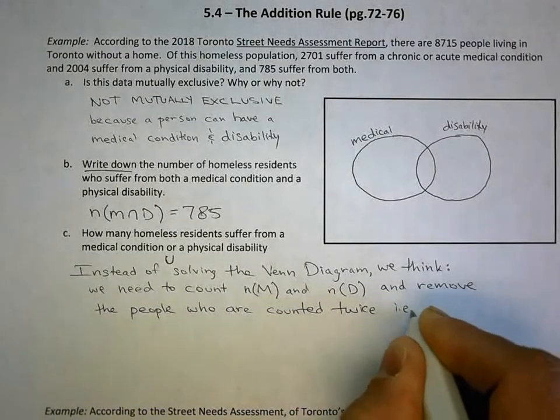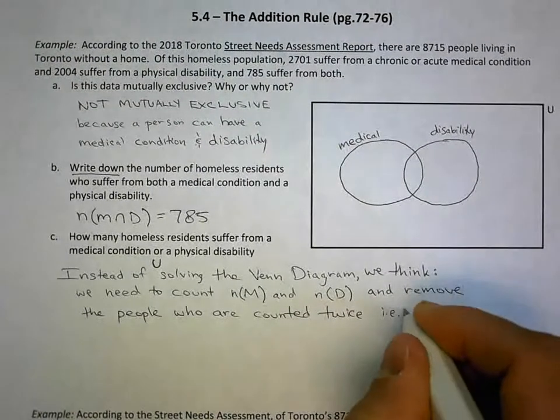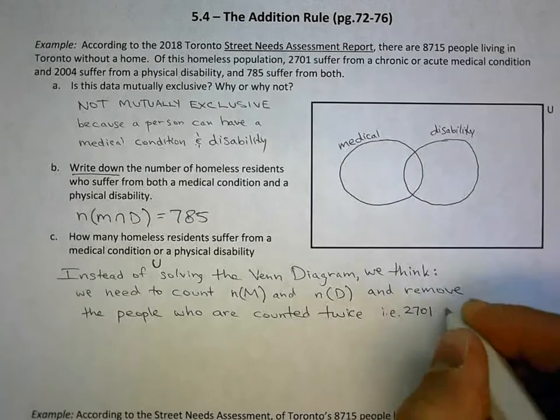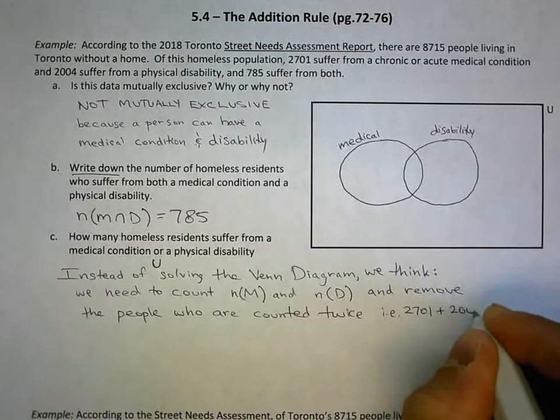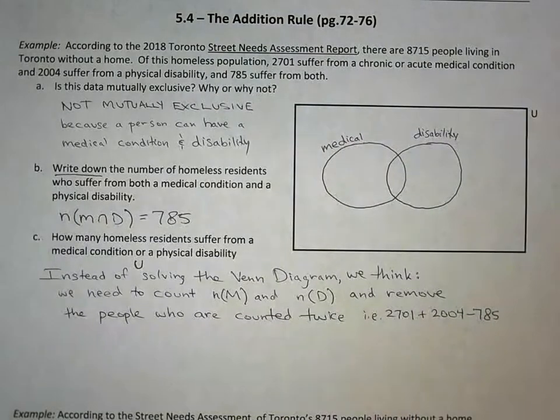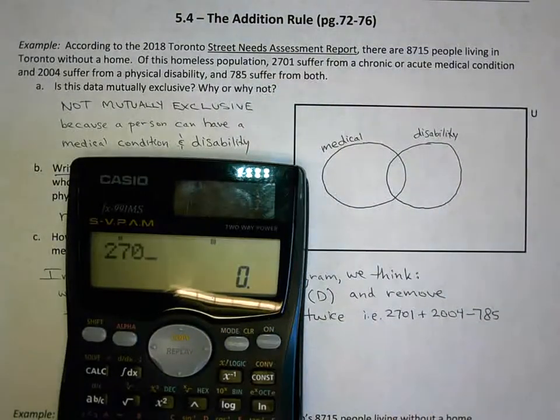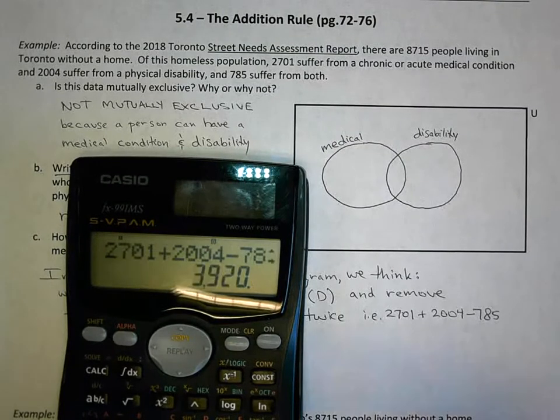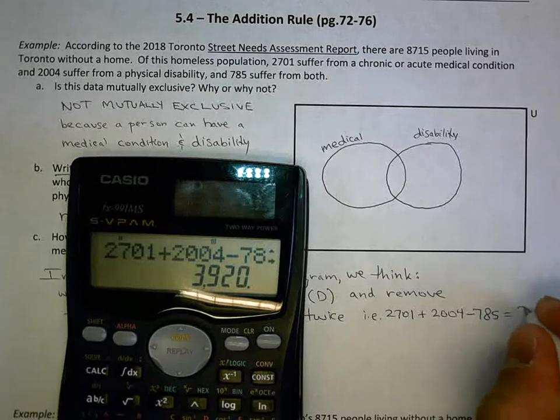So that is, I have 2,701 people with a medical condition plus 2,004 with a disability minus 785. If I type that into my calculator, 2,701 plus 2,004 minus 785, then I get 3,920.